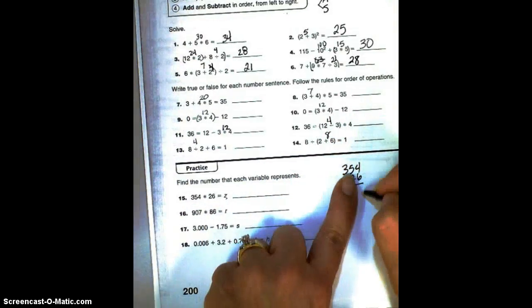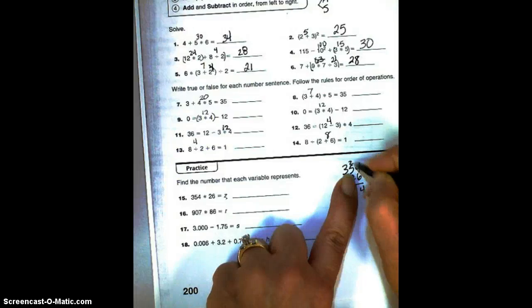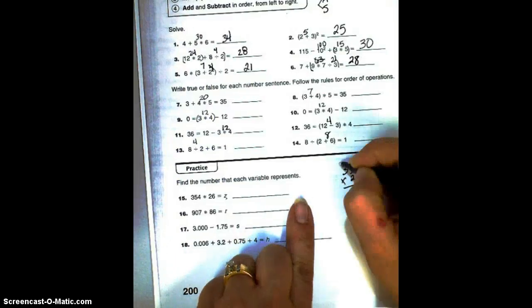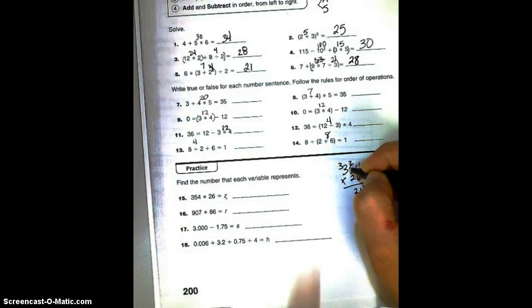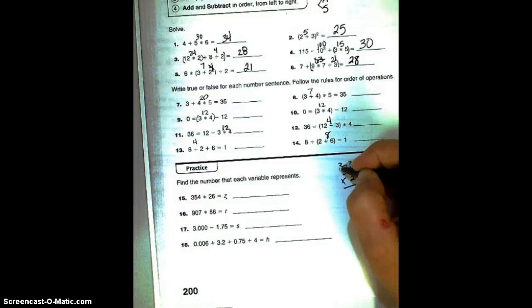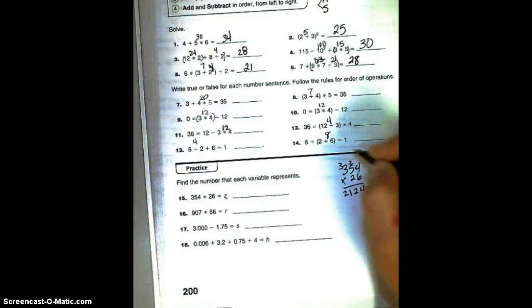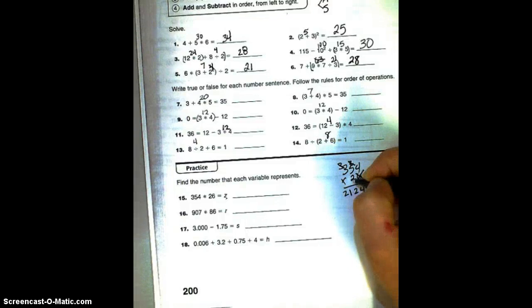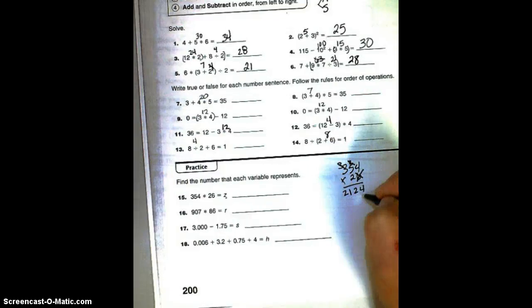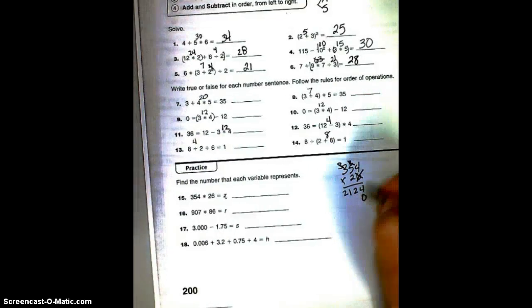6 times 4 is 24. Carry the 2. 6 times 5 is 30. Plus 2 more is 32. Carry the 3. 6 times 3 is 18. 19, 20, 21. Cross these off. Cross this off. Remember, this isn't 2, this is really 20 because it's in the tens place, so we need to show that 0, that it's actually 20.